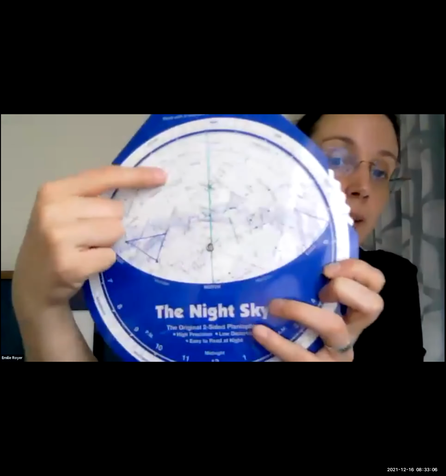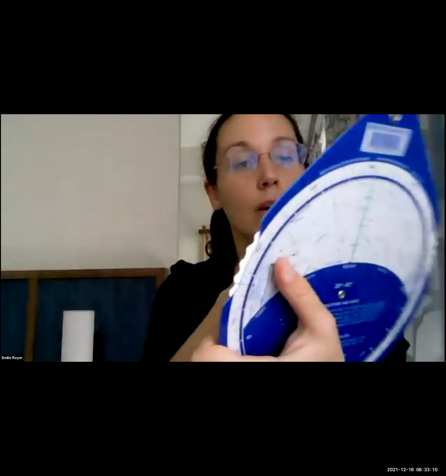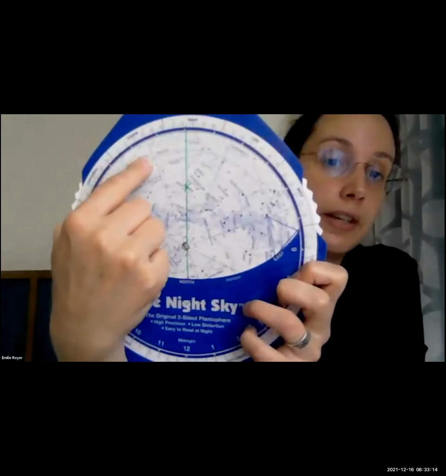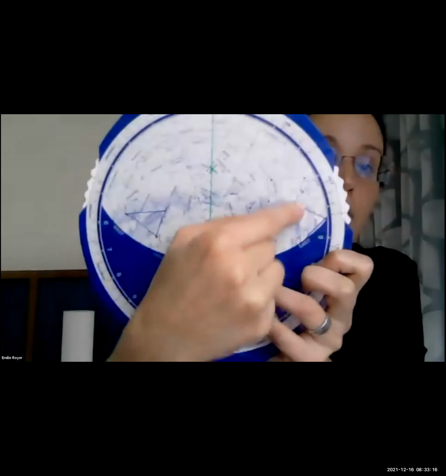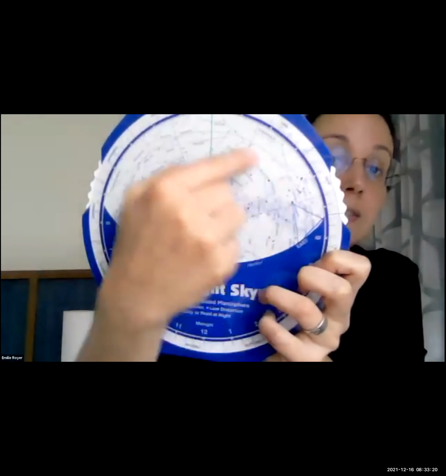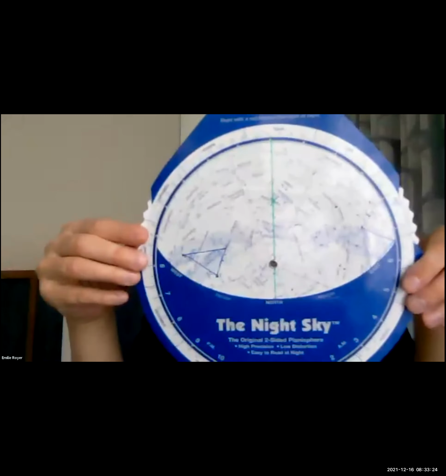So the pole is at 90 degrees of declination, and as you go toward the horizon, you will encounter the 0 degree. Once you go to 0 degree of declination, you have this other circle, which is your right ascension circle. This one is given in hours, minutes, and seconds.